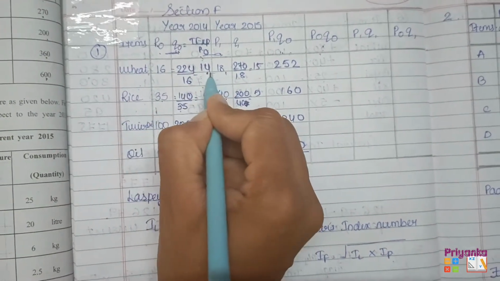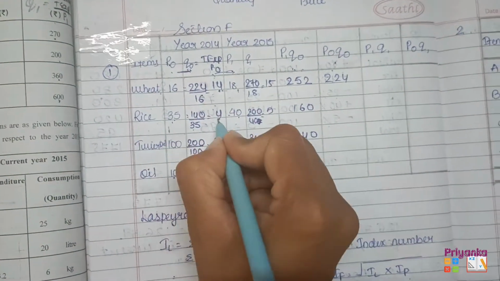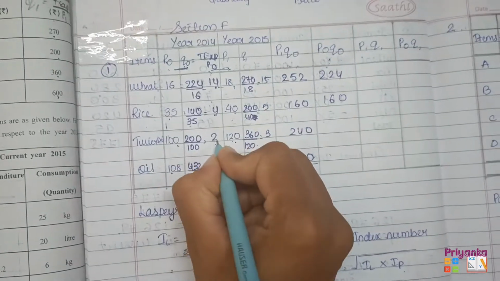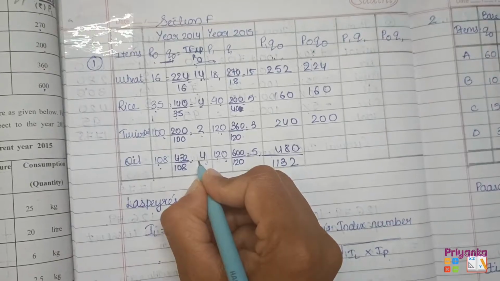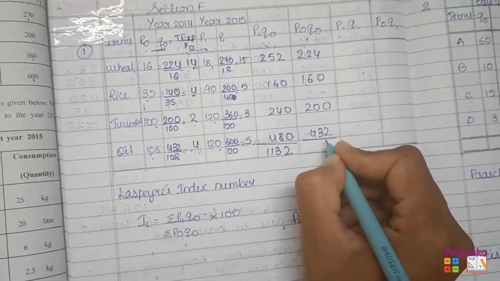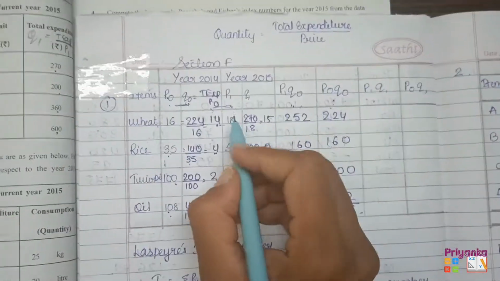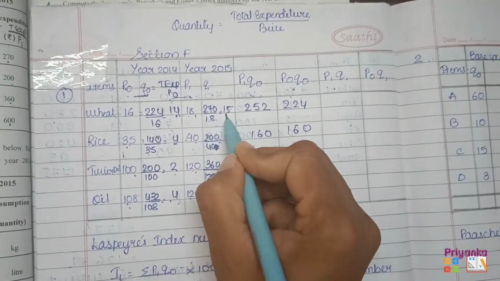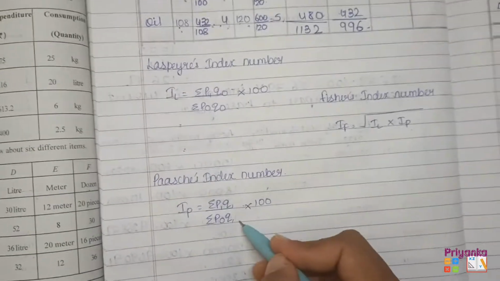In the same way, if I need a P0 Q0, here the columns have to be multiplied, that is 16 multiplied by 14, we get 224. 35 multiplied by 4, here we get 160. 100 multiplied by 2, 200, and 108 multiplied by 4, that is 432, and the total is 996. Next is P1 Q1. Here P1 column will get multiplied with Q1, that is 18 multiplied by 15, 270. Now this is for the Paasche's formula.